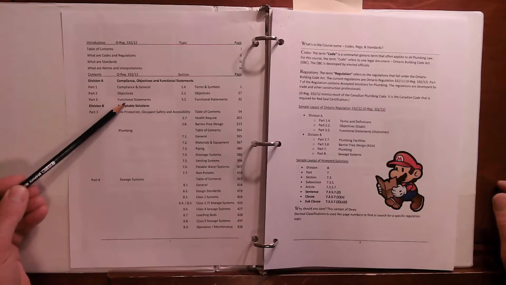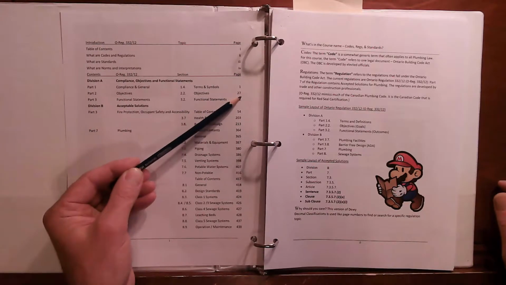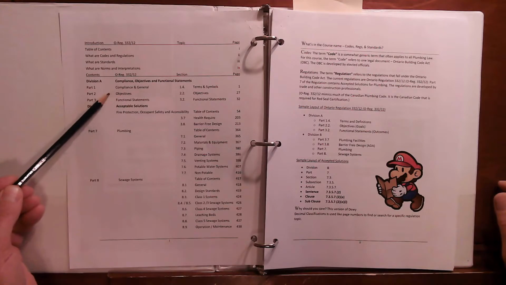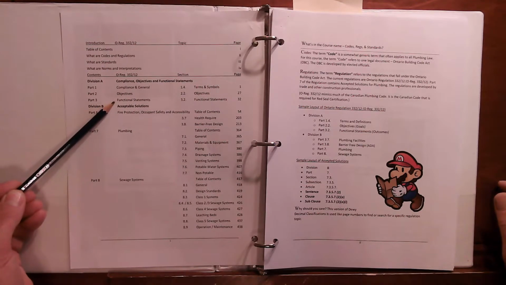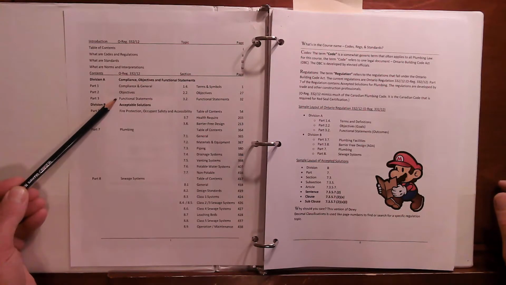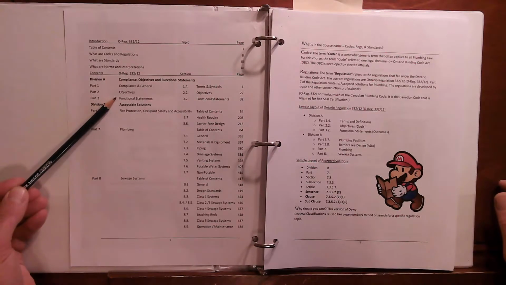Part 2 is objectives and functional statements. Part 2 is objectives. That starts on page 27, and then part 3 are functional statements. We won't be using the objectives and functional statements a lot. They just have an overview of why the codes are actually there. And they're used if you're ever in conflict with an inspector, you can say, well, what's your point? And that would be in here.